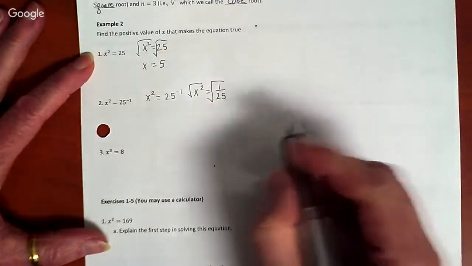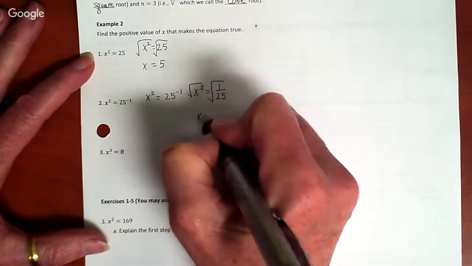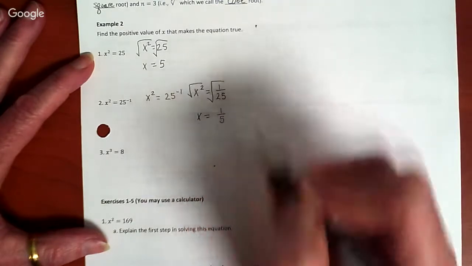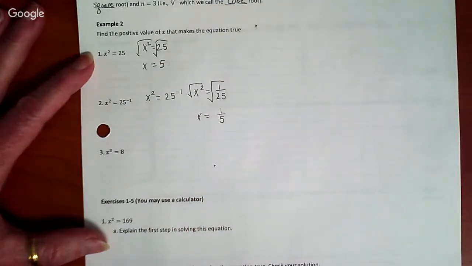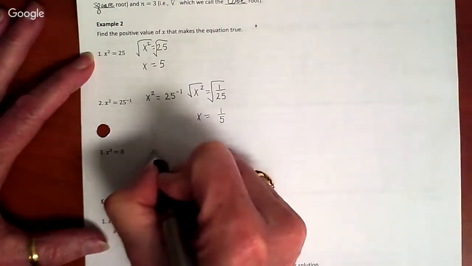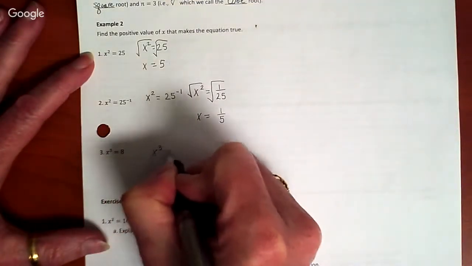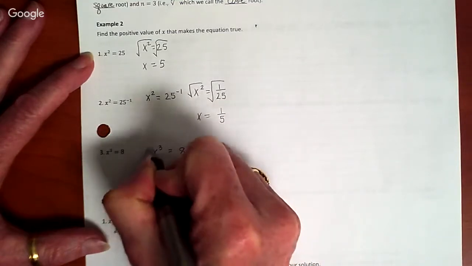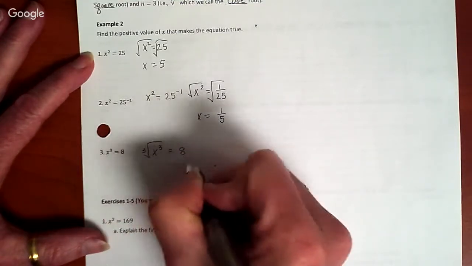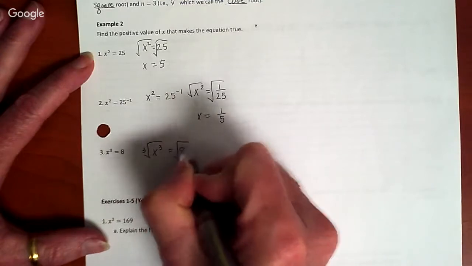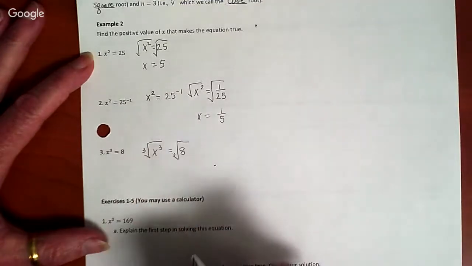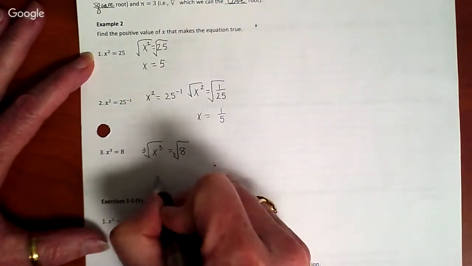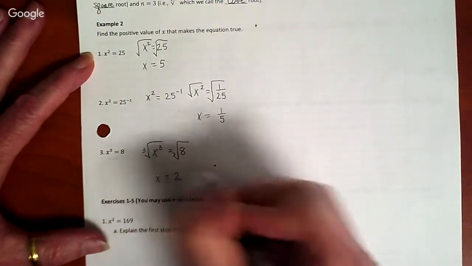So now we have x equals 1/5. The last one, we have x cubed equals 8. So here we're going to take the cube root of each side. And again, we talked about this in your calculators. So we have x equals 2.